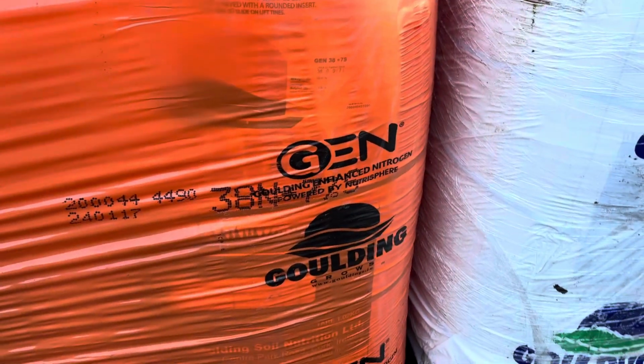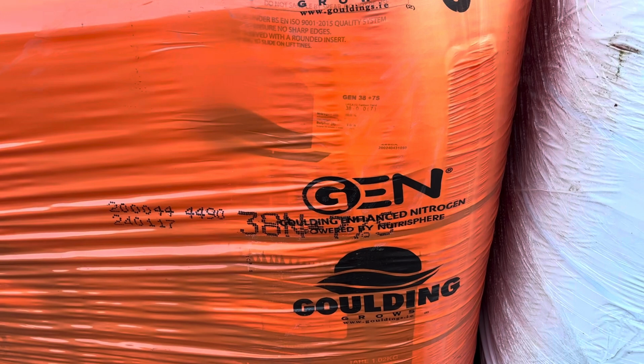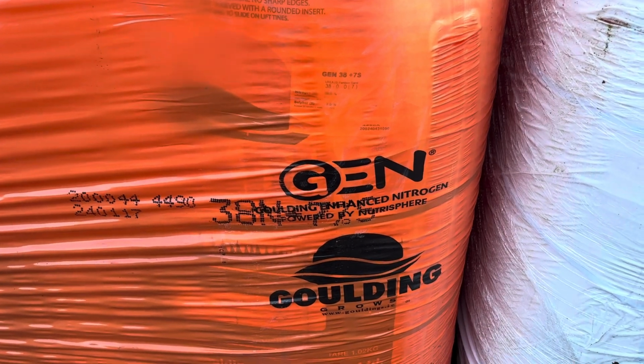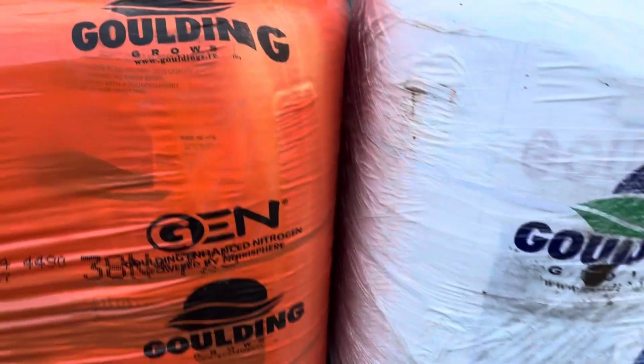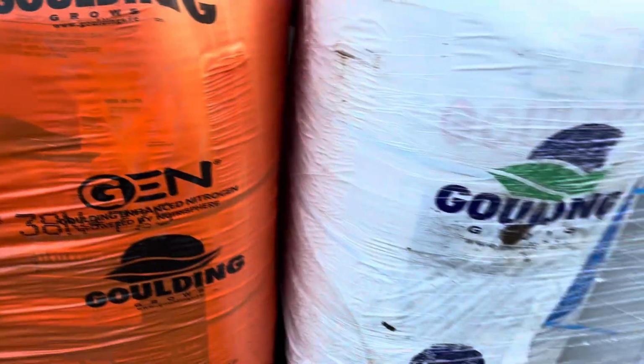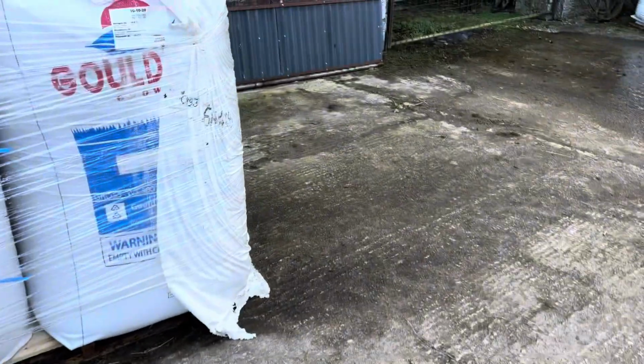That is another example of fertilizer, a straight this time instead of a compound. It's 38% N plus 7% S, which is your sulfur. You can see it here, it's urea, so it has to go through the nitrogen cycle before it becomes plant available.